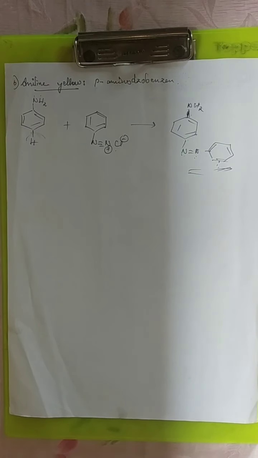Therefore, such types of reactions are very important. Diazo products obtained have an extended conjugated system, with both aromatic rings joined through the nitrogen to nitrogen double bond. Therefore, these compounds are often colored and thus they are used as dyes. In the first reaction, we have seen how phenol reacts with the diazonium salt to obtain an orange dye, para-hydroxyazobenzene. And then in the second reaction, we have seen the similar reaction where the diazonium salt reacts with aniline to yield para-aminoazobenzene.